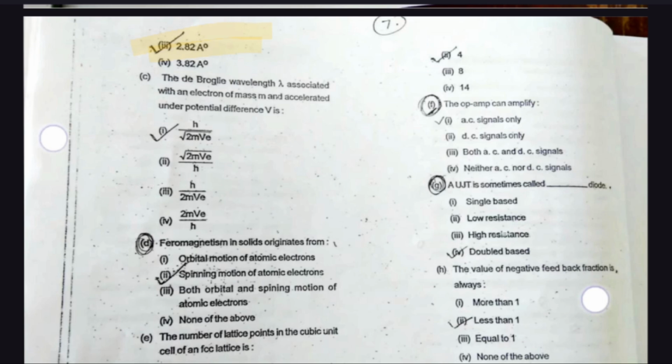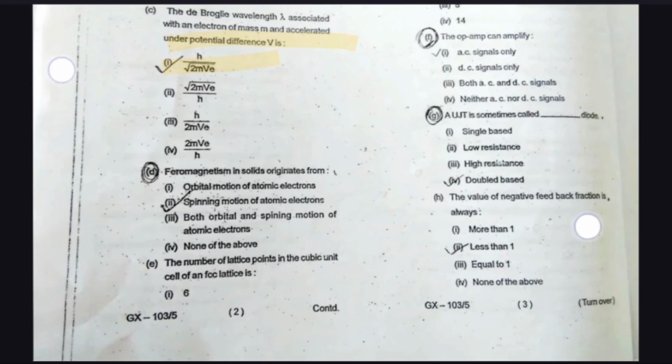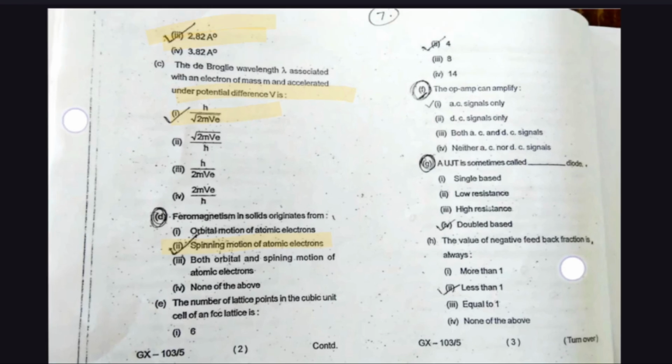The de Broglie wavelength lambda associated with an electron of mass m and accelerated under the potential V is h upon under root 2 meV. And question number D: ferromagnetism in a solid originated from a spinning motion of atomic electrons. Question number E: the number of lattice points in a cubic unit cell of an FCC lattice is 4.